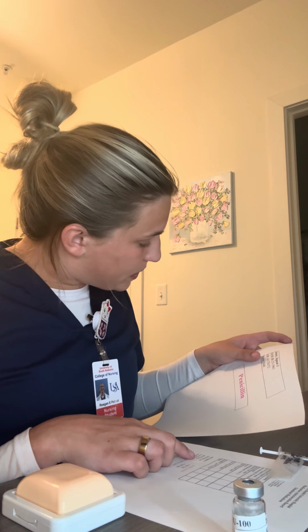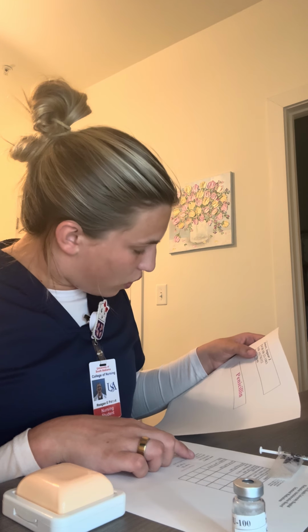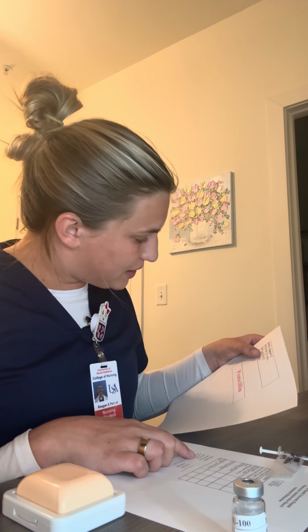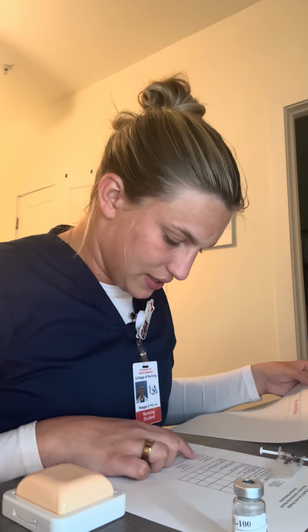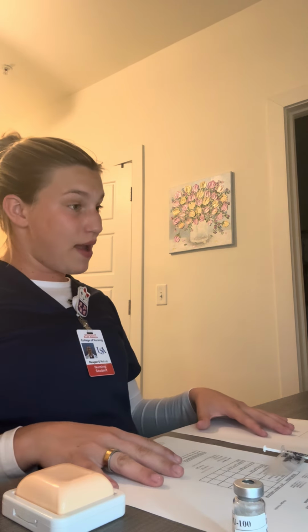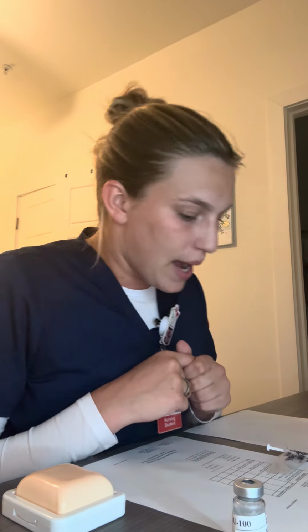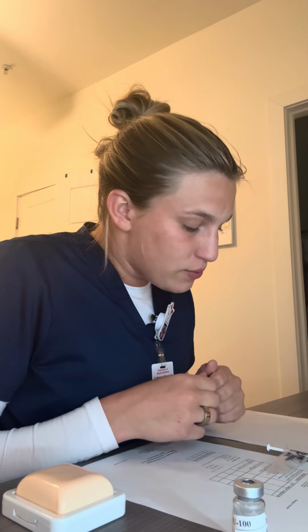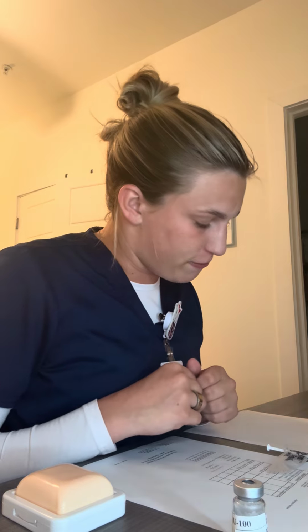8/25/1963. The MR number is 4176352. 4176352. That looks great, Jaguar Jones. I'm going to lower that bed rail and put that bed up to a comfortable working height for me.